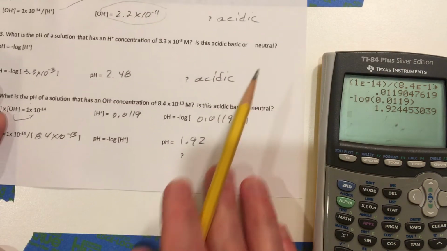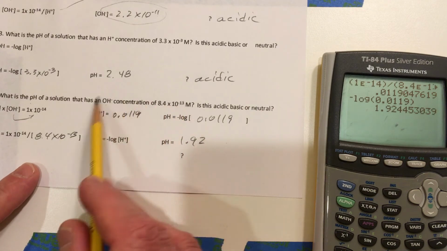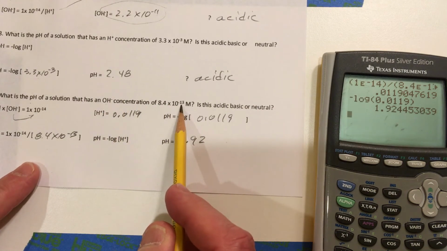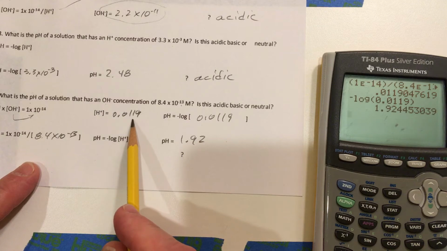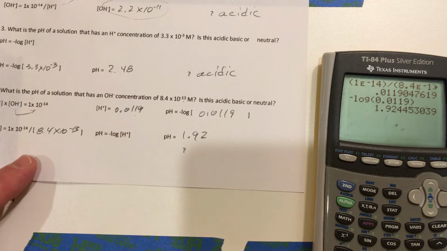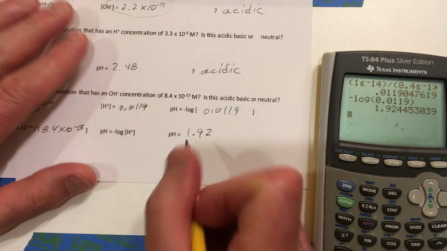And that's a very low pH. And we could tell right at the beginning because this hydroxide was very low in concentration, and the H plus we got from it was much larger than that. So lots of hydronium ions, so that's acidic.